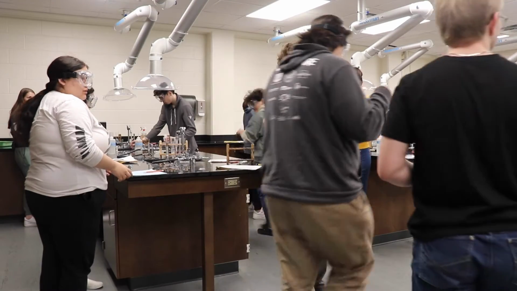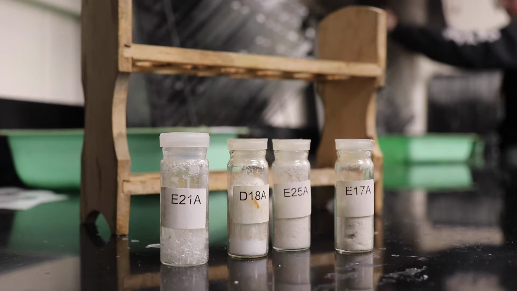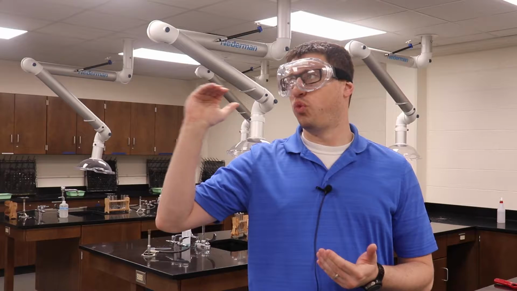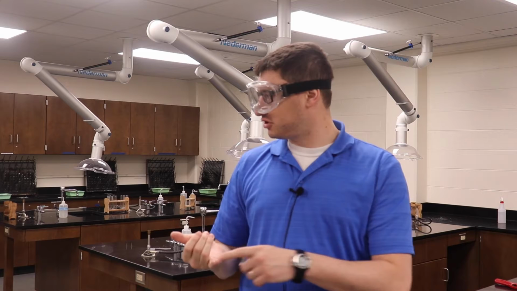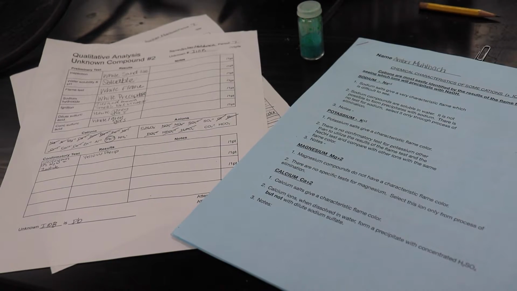The chemistry class has started their annual qualitative analysis lab. The qualitative analysis lab is a multi-week lab where kids are given an unknown compound and a list of what properties any one of those compounds can have. And based on their physical and chemical properties, they're going to have to narrow it down from 15 or so total anions or cations and eventually narrow it down to one of each.